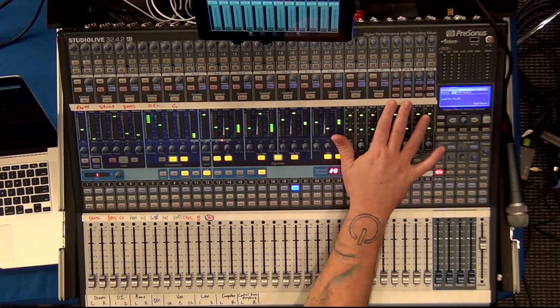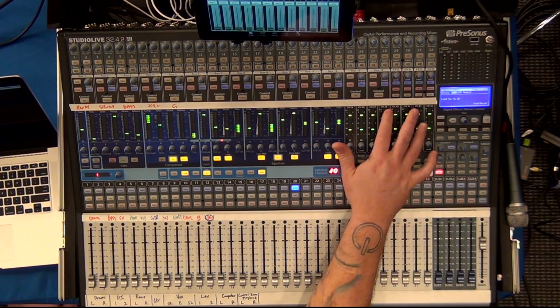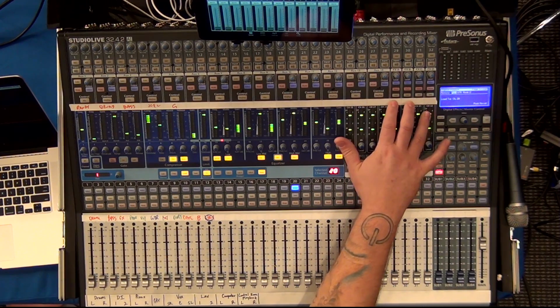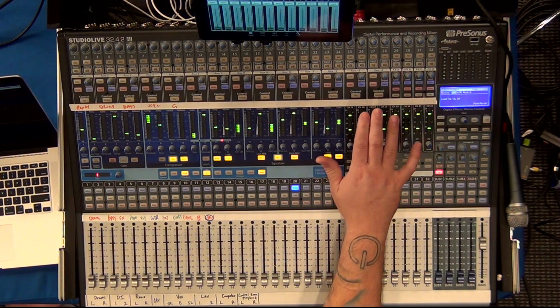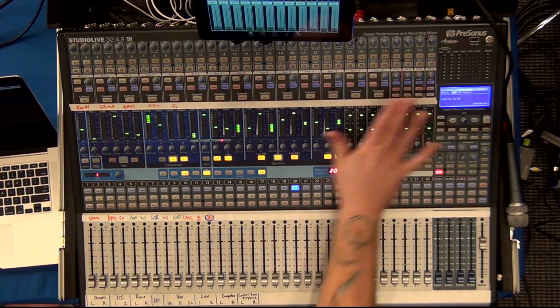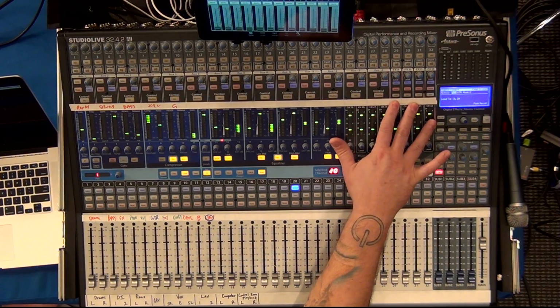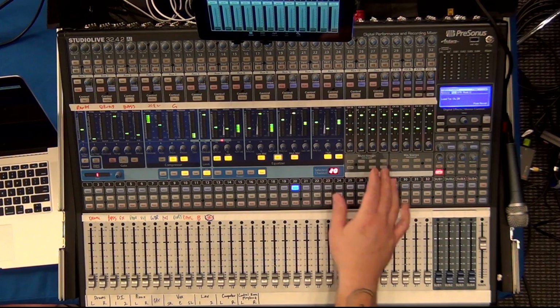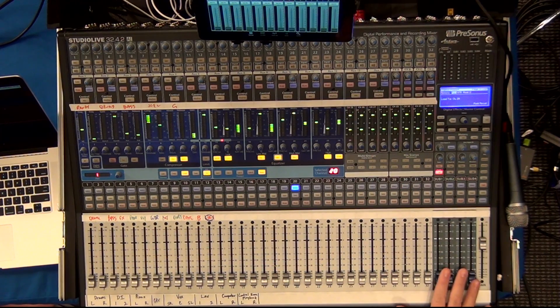So still on the hardware, double the time-based effects. If you look up here, you've got effects A, B, C, and D. So that's double from the original or classic StudioLive mixers. The AI mixers have 4 effects processors, which is great. You've got 2 reverb slots, 2 delay slots, and anything can be sent to these effects processors. They are normally routed back to the mains, but you can also route them back to the sub, so you can have fader control over the wet dry signal of whatever you're sending there.